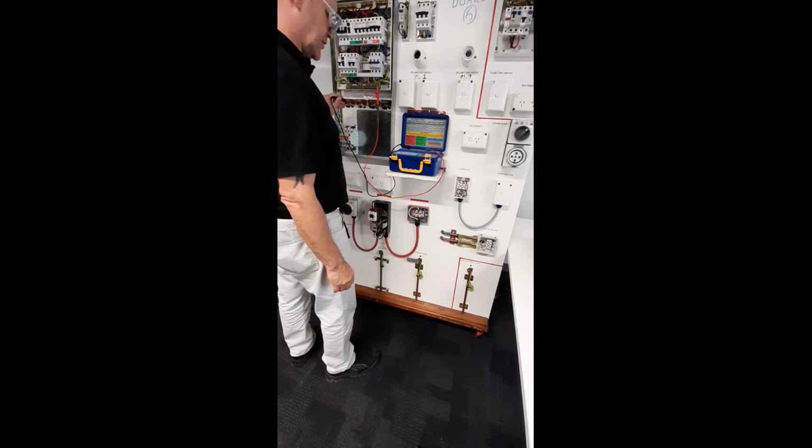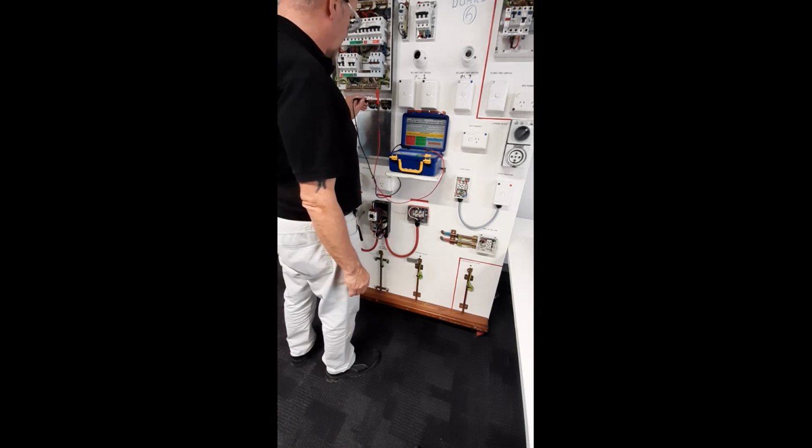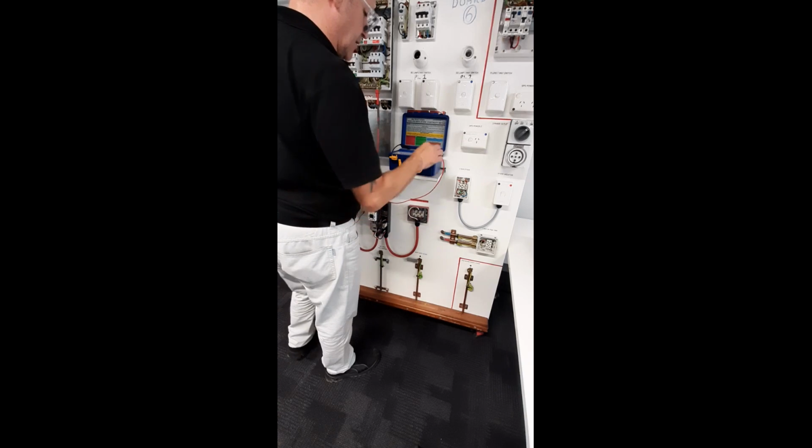Red phase to earth, greater than 200 megaohms. White phase to earth, greater than 200 megaohms. Blue phase to earth, greater than 200 megaohms.